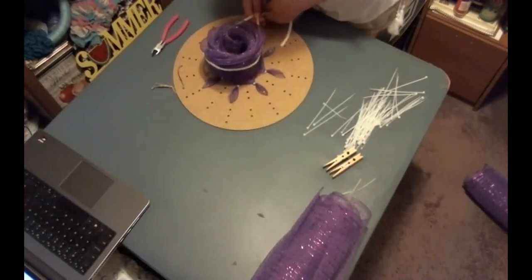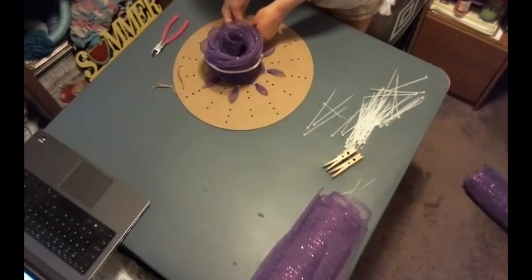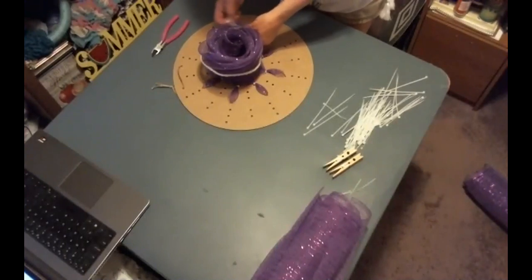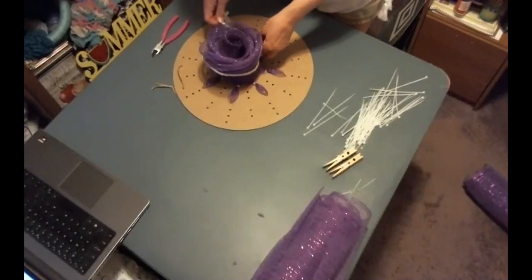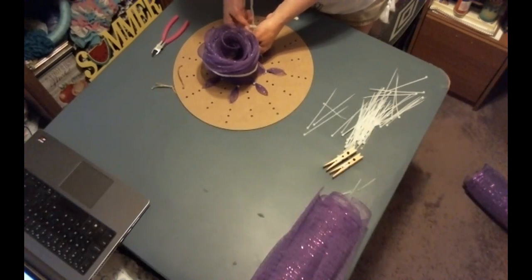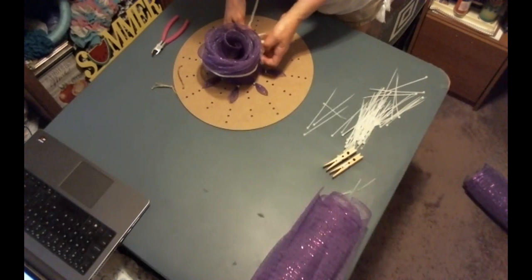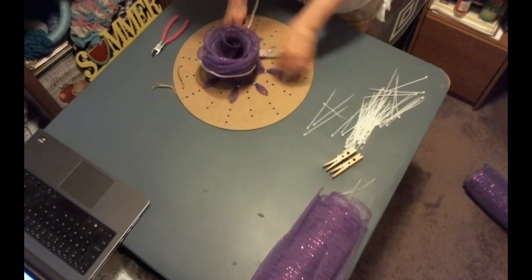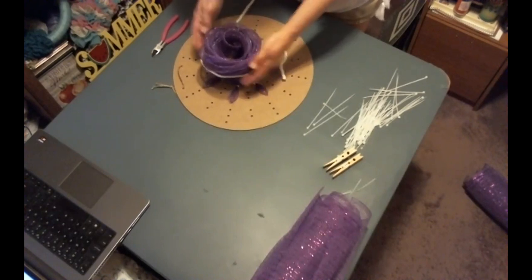Come about halfway around and just loosely tie it, just to get your little bud tied together here. There.